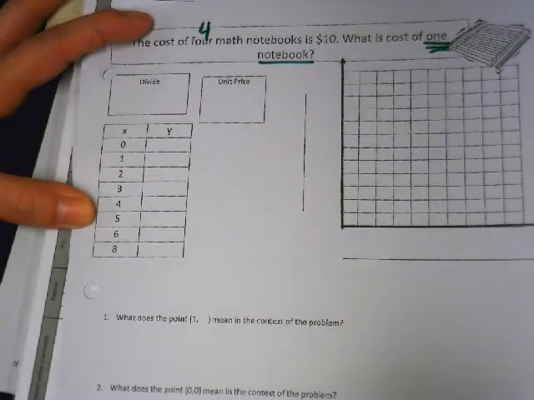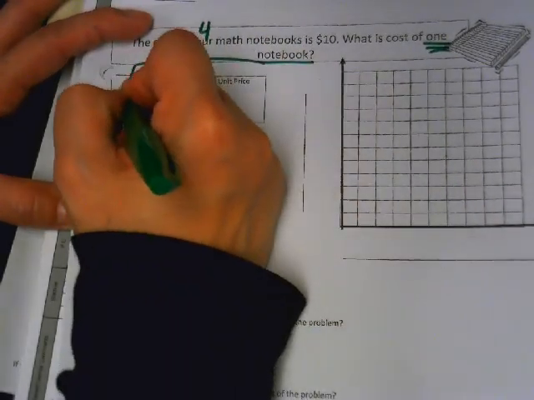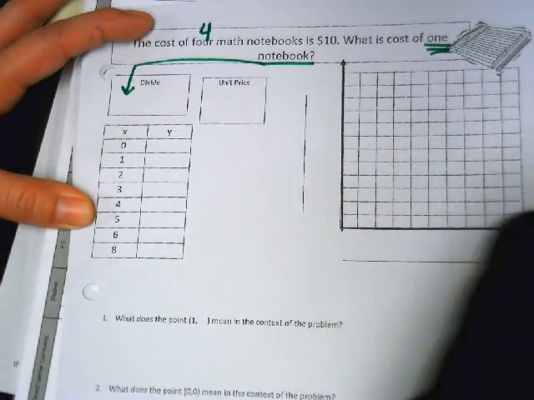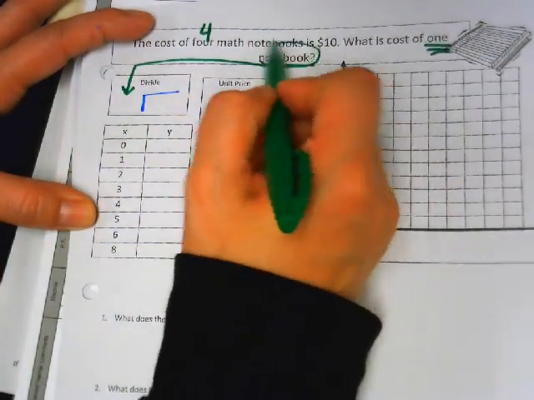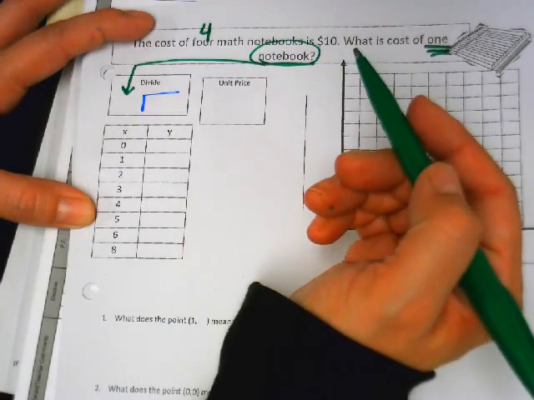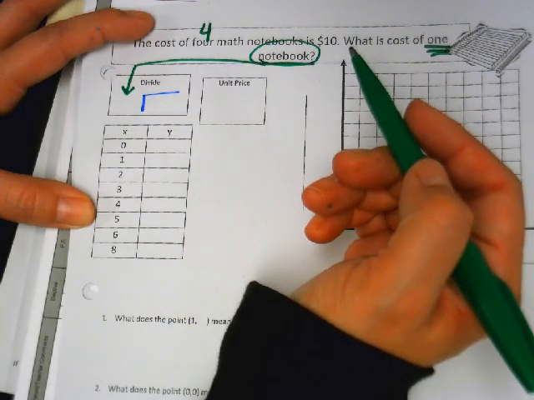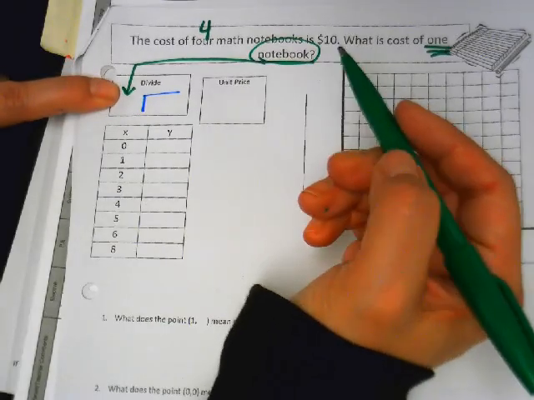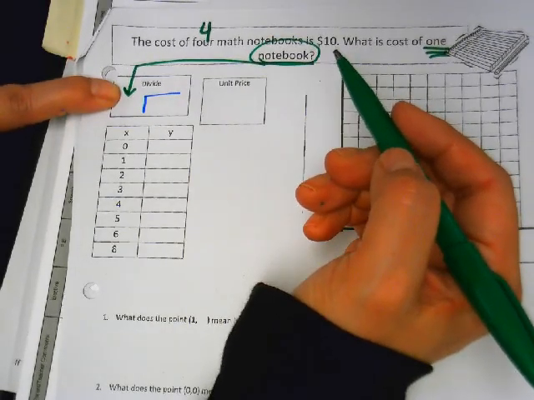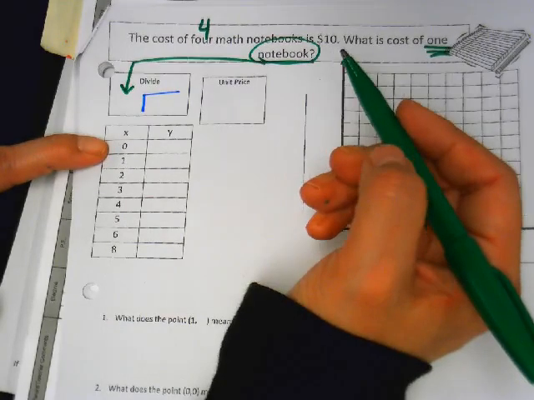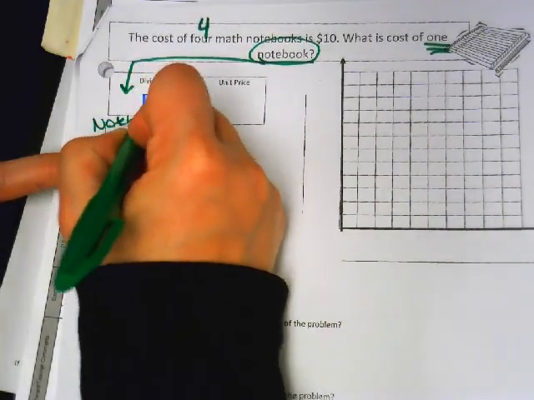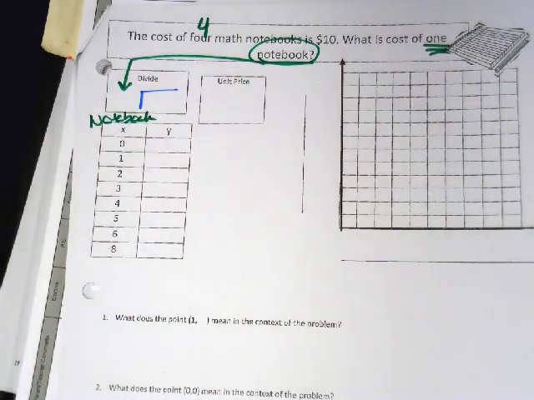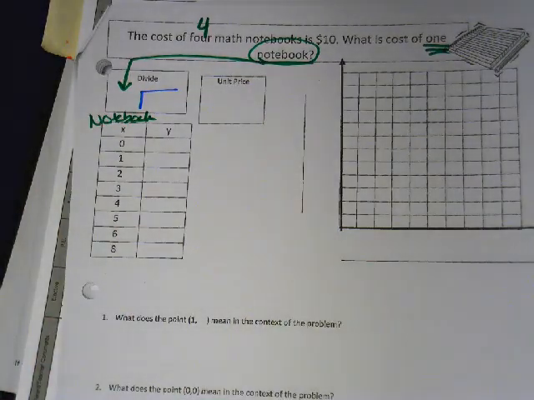Whatever you're solving 1 of, that goes outside the division box. So notebooks goes outside. Now, wait, stop, freeze. If notebooks goes outside, then that means that your X will be notebook. So this is why it's so important for you to realize, what are we solving 1 of?